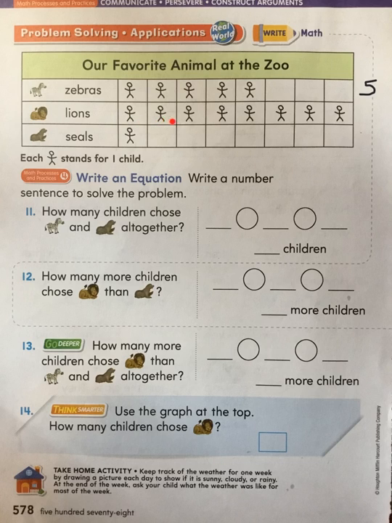1, 2, 3, 4, 5, 6, 7, 8. What am I going to write? 8. And let's check our seals. 1. Just one person. All right, now we're going to look at our questions. We have to write an equation, a number sentence. Write a number sentence to solve the problem.